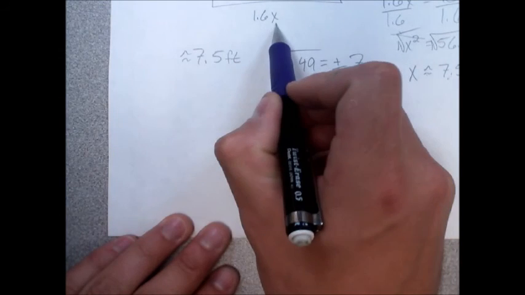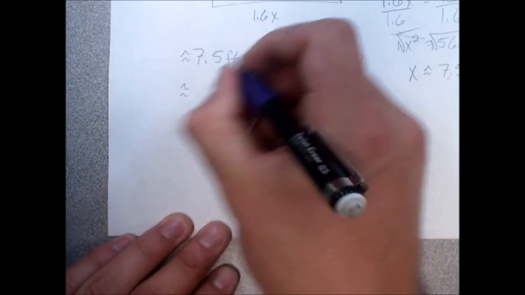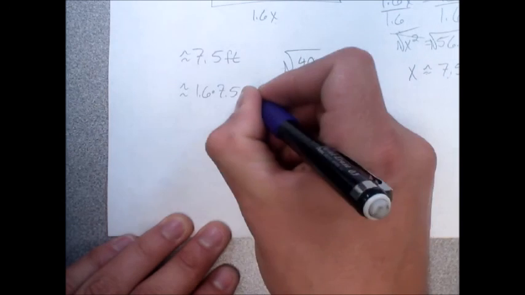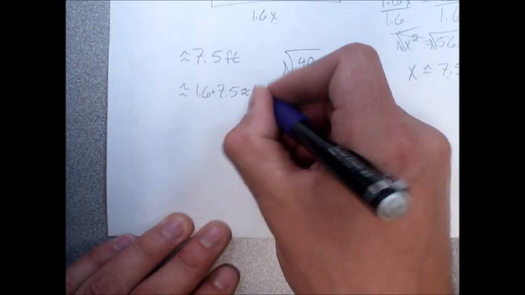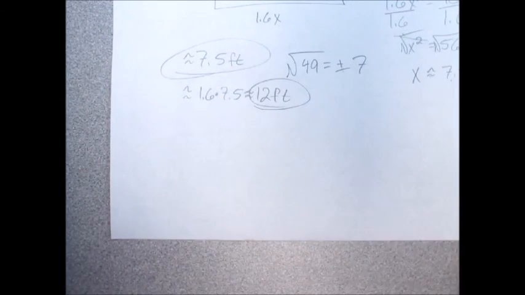Now I need to find the answer for the other side. We multiply 1.6 times 7.5, and what did we get? Approximately 12 again. Okay, so 12 feet, right? So there's my two answers, and we answered the whole question. Anything else? Okay, you got everything you need there.